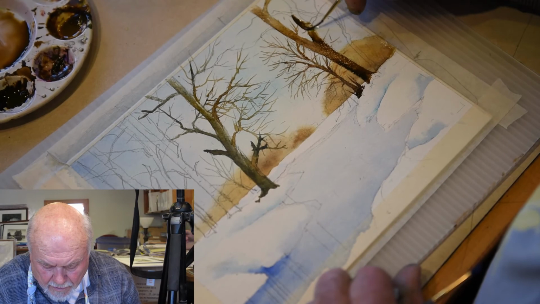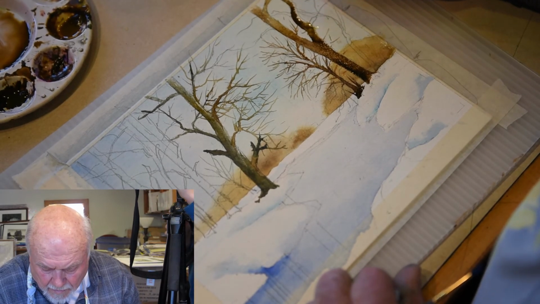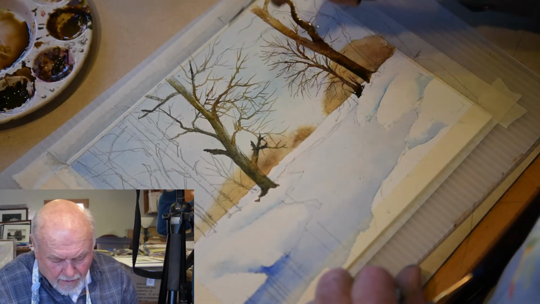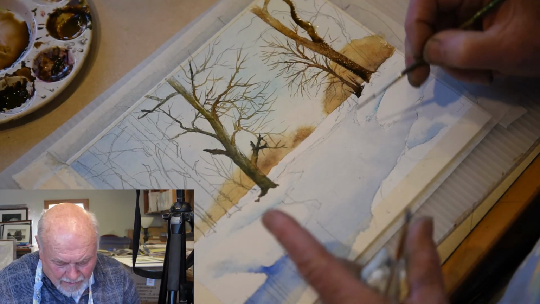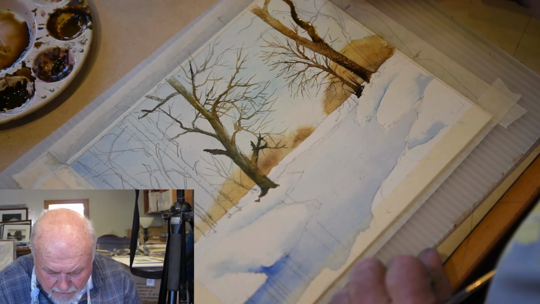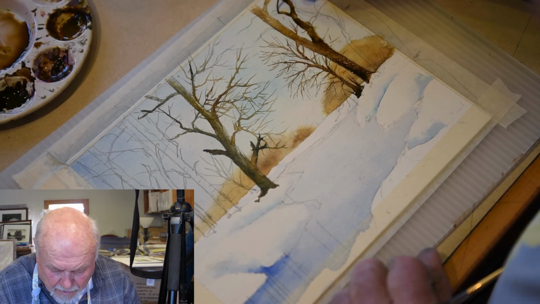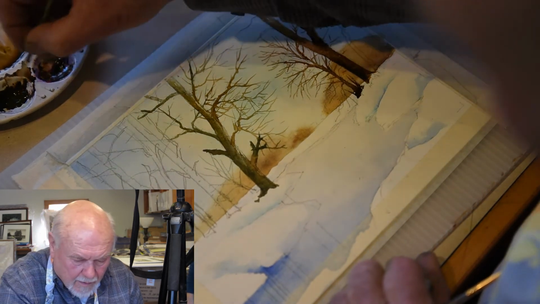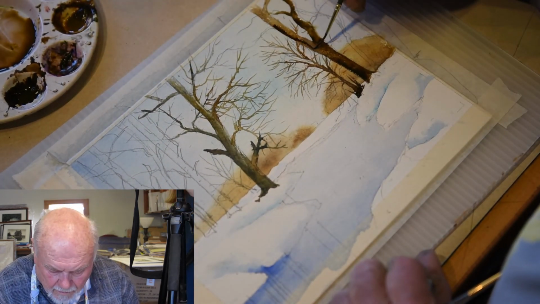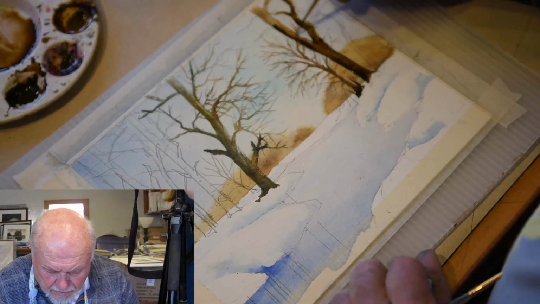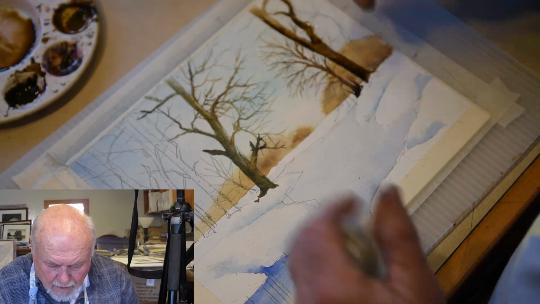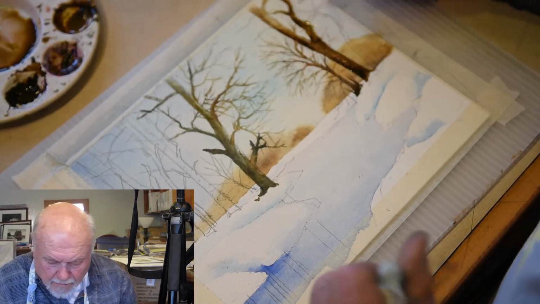Looking pretty good. And it's amazing how this darker value, we have 3 values in this painting as we have in the others. The lighter sky, the medium values, and the dark. In this case, the trees are the dark, and the reflections will be on the order of the trees, a bit darker. Darken that edge if it lightens up on us, but lighten it as it goes up.